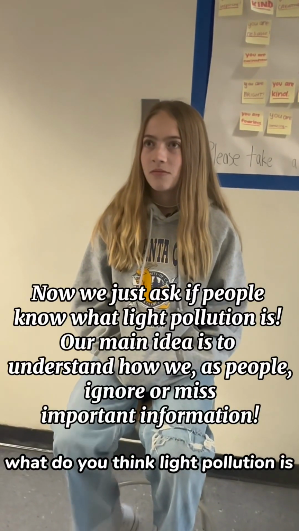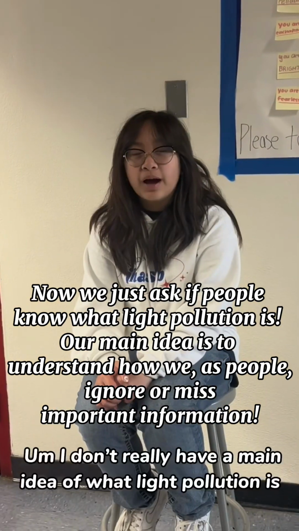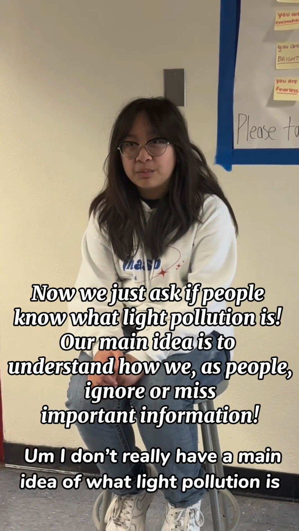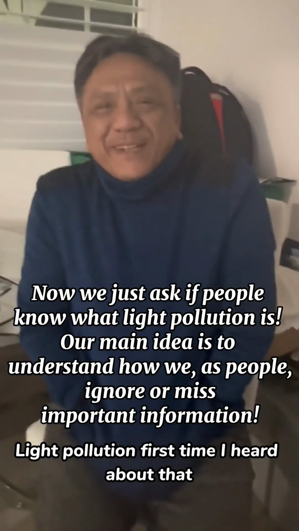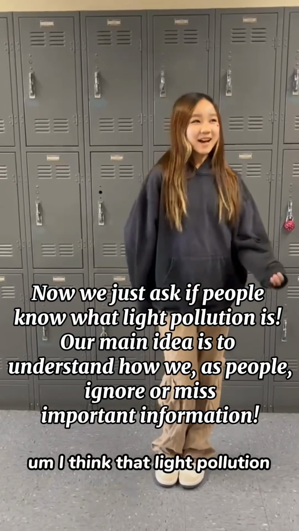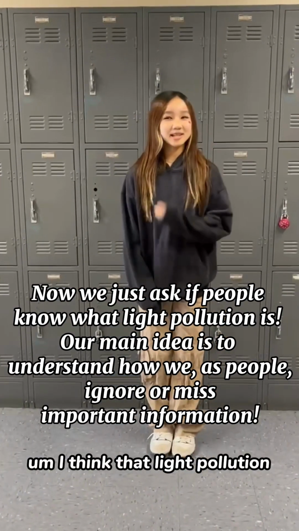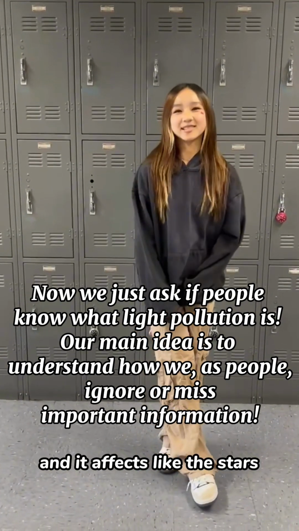What do you think light pollution is? I don't really know. I don't really have a main idea of what pollution is. Light pollution? First time I heard about that. I think that light pollution is when there's too much light and it affects like the stars.